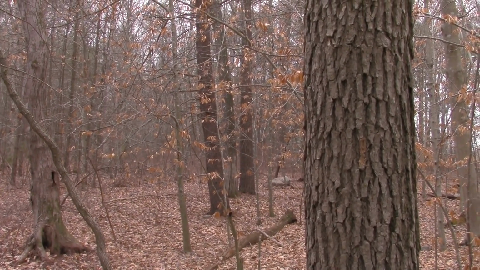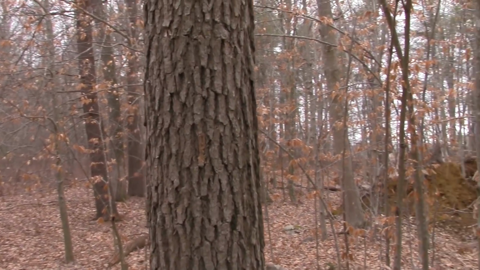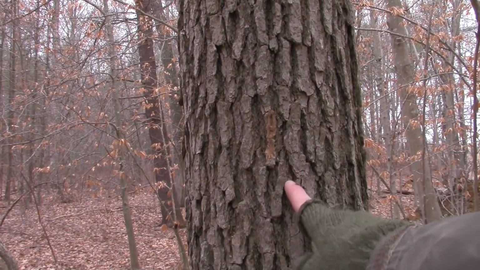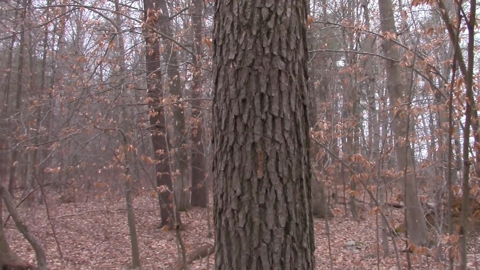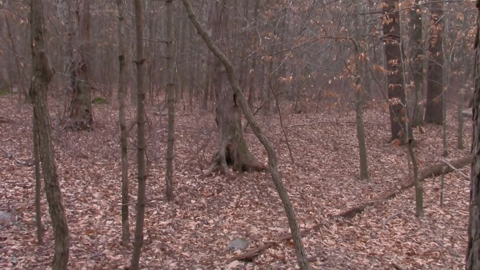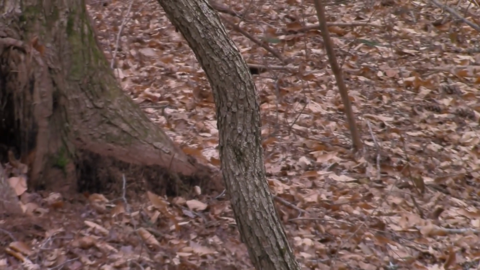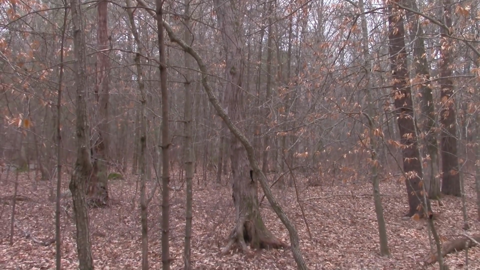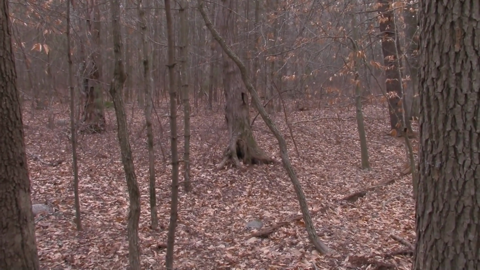This is white oak. Northern red oak looks different. Northern red underneath and inside the grooves is red. This is white oak. That's one of the differences to tell the two apart. Here's another sassafras doing what sassafras do. Look at that tree. Look at those kinks. Look at it. That's what it does. It's like a snake tree.